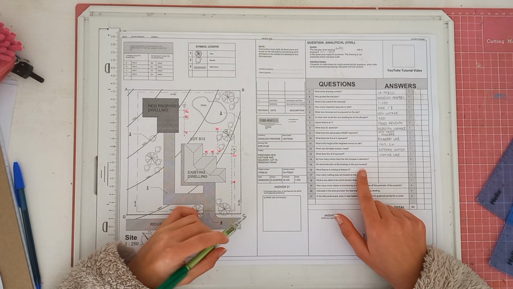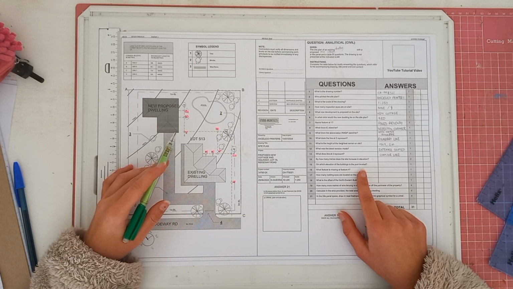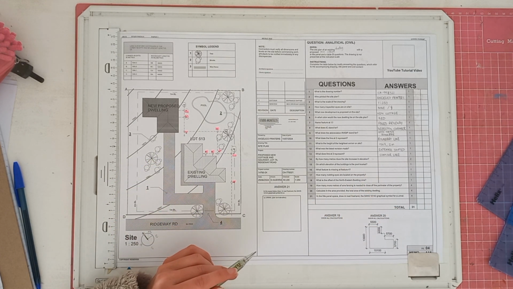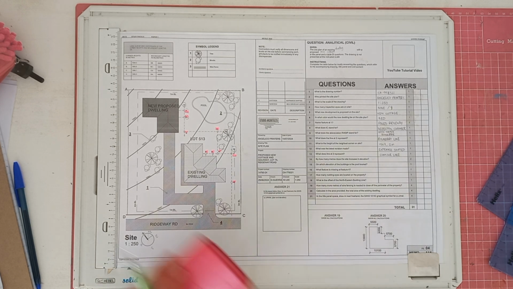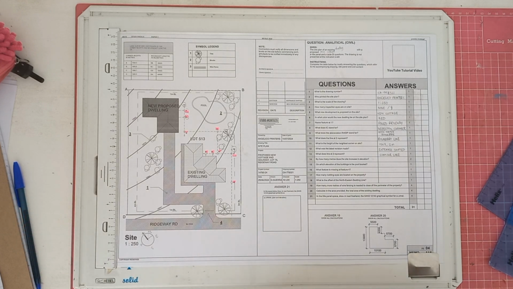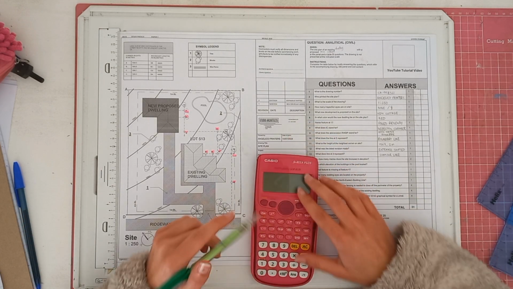Okay, then it says how many meters does the site increase in elevation? Meaning, if you look at the given contour lines, how high does it basically go? So what you're going to do is look at your corner heights, and take the highest corner height and the lowest corner height here, which is C, and subtract them.